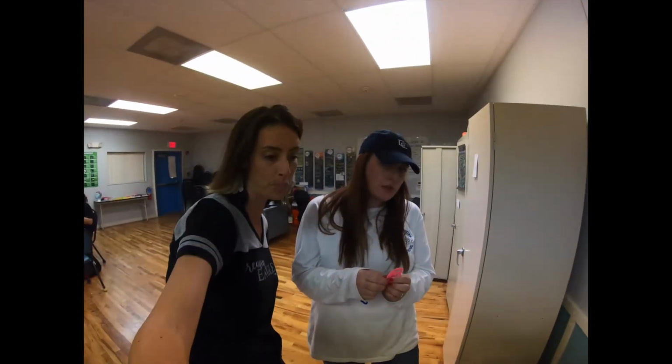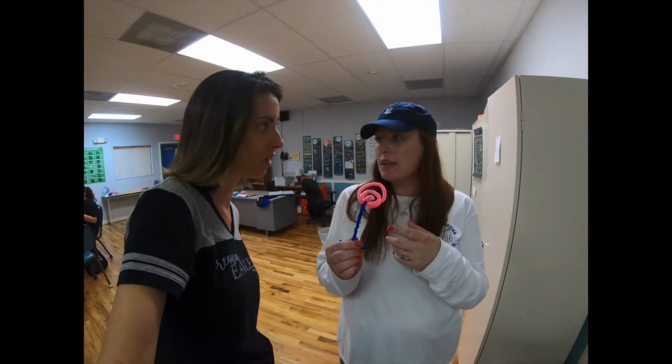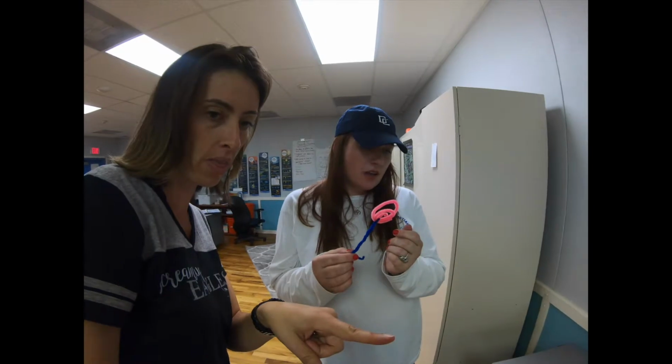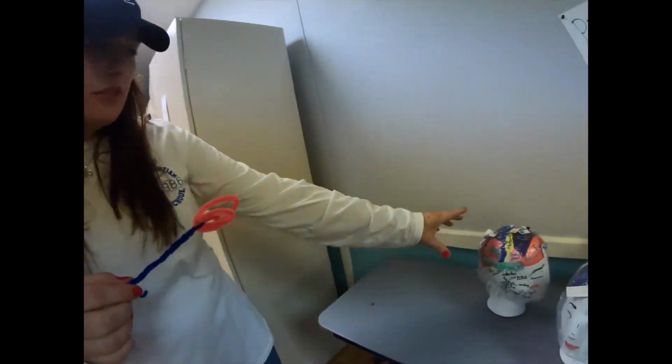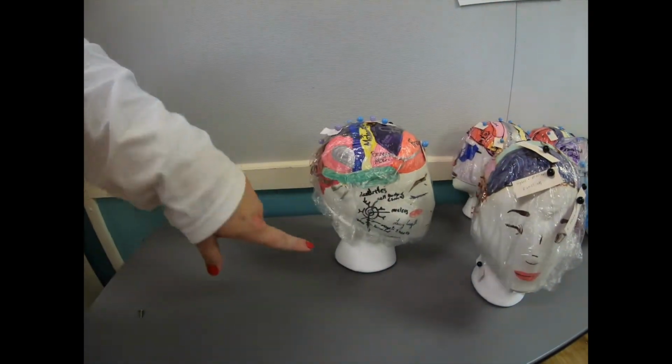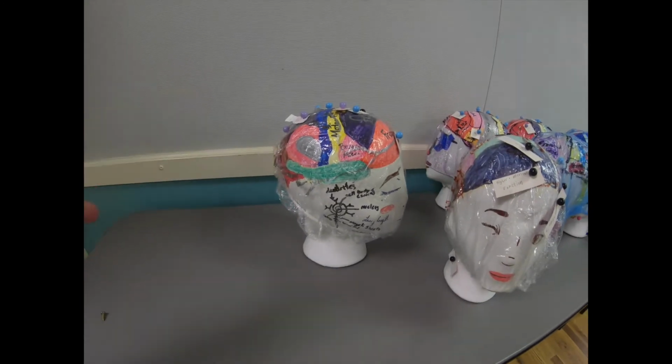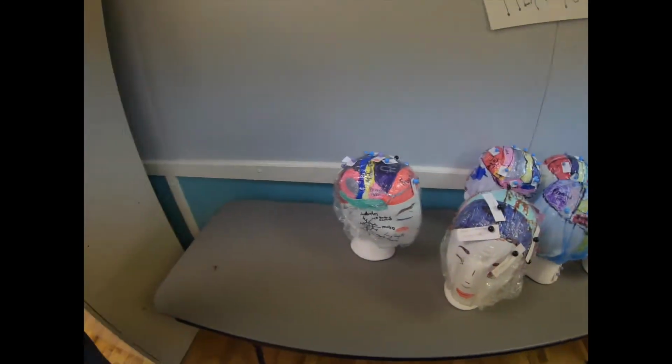And now what we're doing is we're talking about nerves. So the kids are making, this one's not done, but we're making nerves out of pipe cleaners because it's Fuzzy Fun Friday. And where are they going to go on the head? Well, last class, they drew a nerve here just so they have it as a reference. We've talked about how the nerves are in all of our body, and this is how our brain communicates with all of our body.